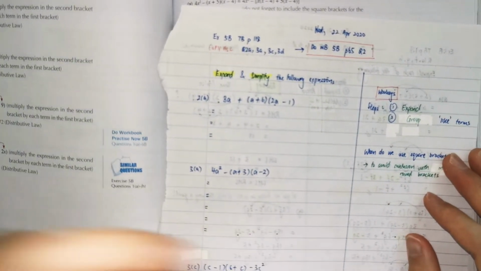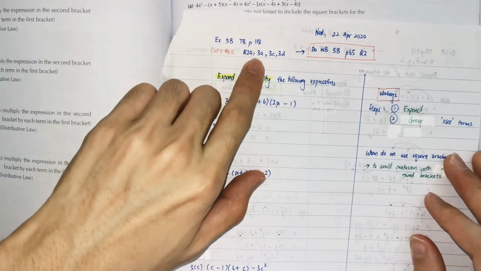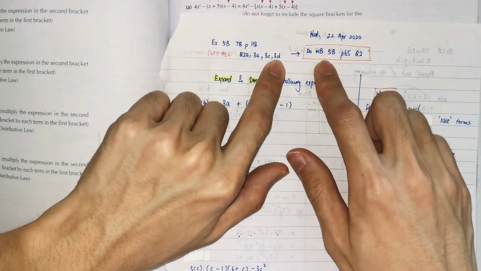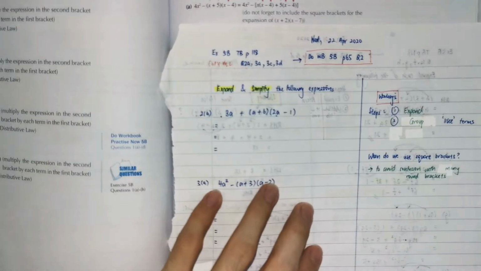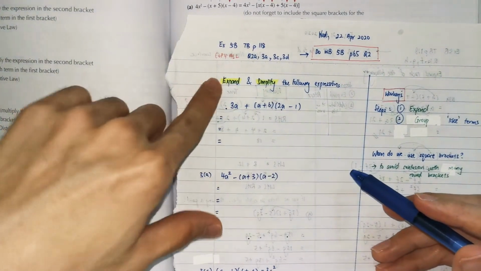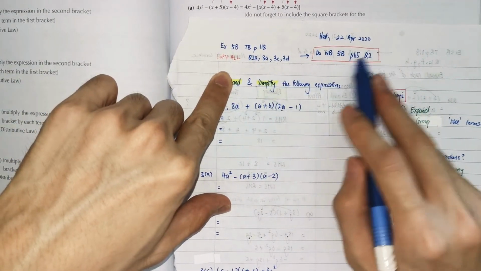Hi my students, let's look at exercise 5b textbook page 118, question 2a, 3a, 3c and 3d, and after that you'll be doing workbook page 65, entire question 2. So in this question, I need you to copy all the working down so that you have something to revise if you are unsure on how to do the question for 5b.